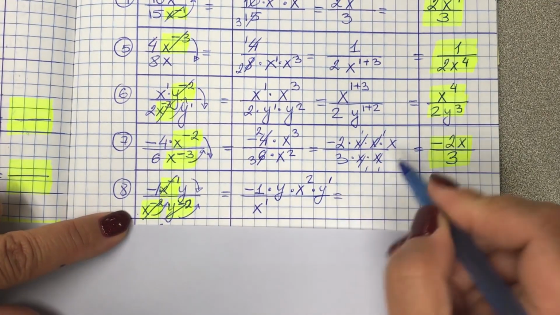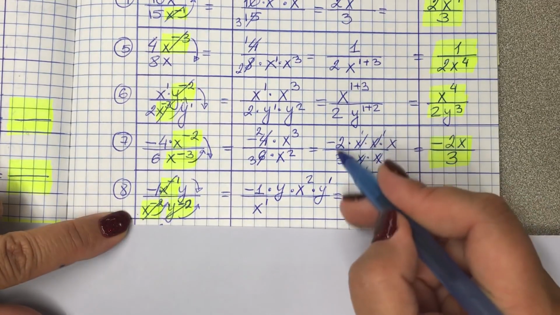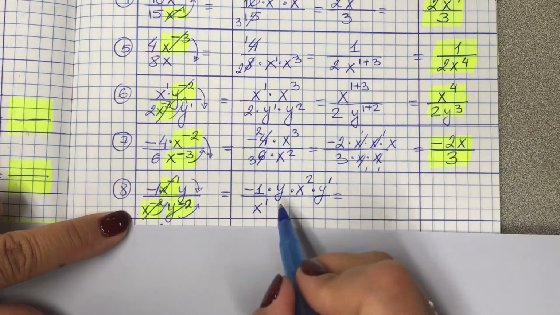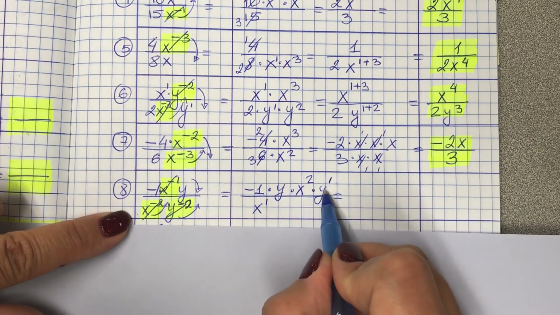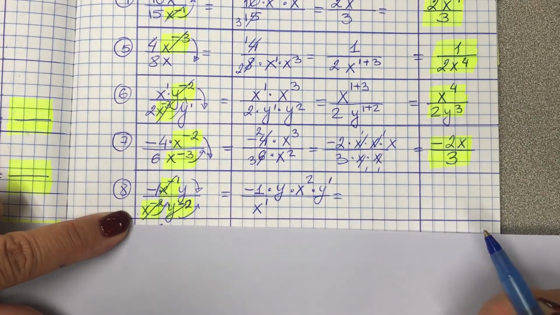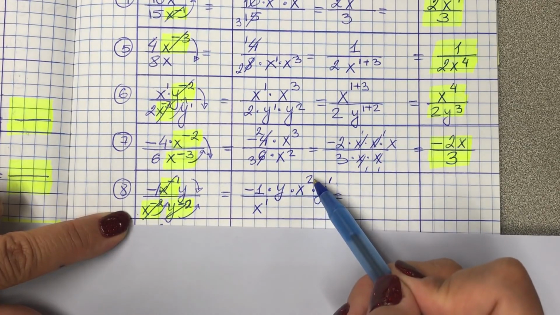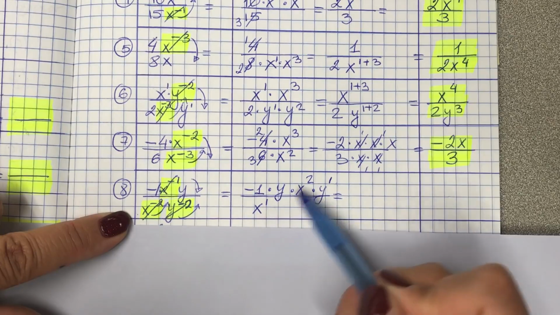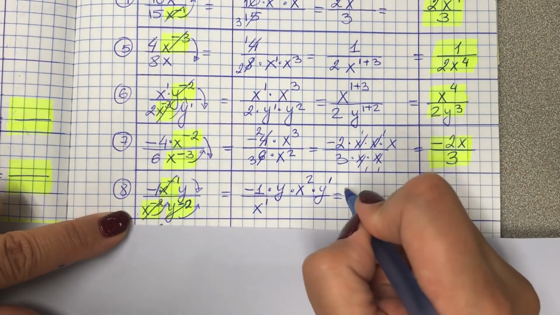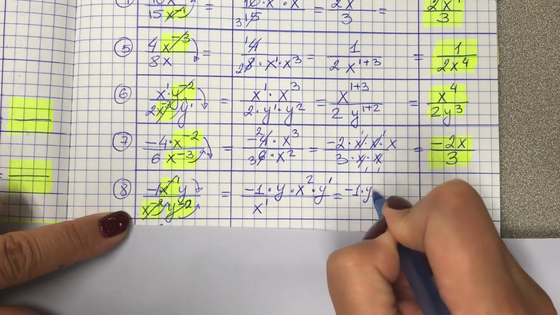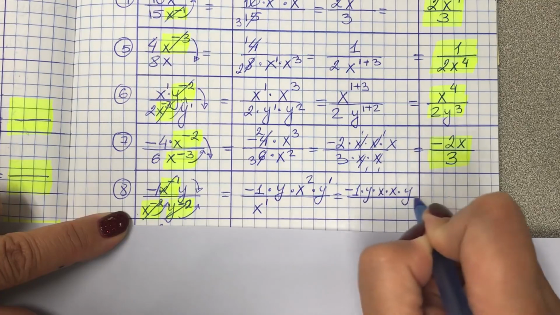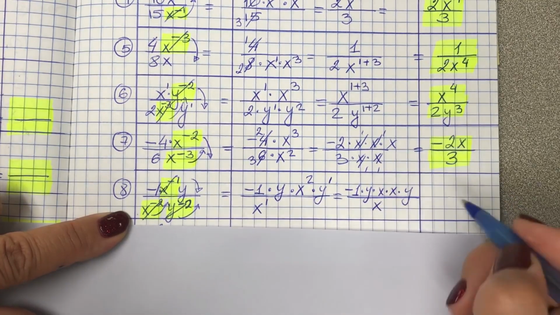This is where I would use the expanded method because it's more visual. Or you can combine the y plus y, and that would be y to the first and y to the first. 1 plus 1 will be y to the second. Or you can use here the 2 minus 1 quotient rule. What I'm going to do, I'm going to write it out. So negative 1 times y times x times y over x.